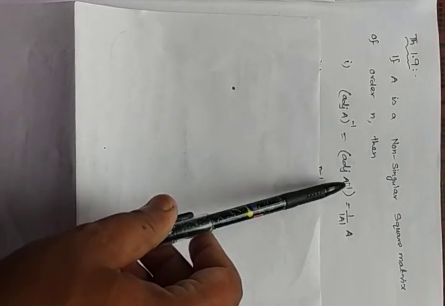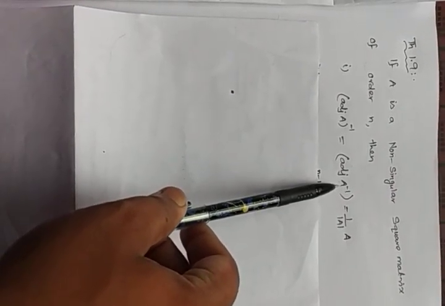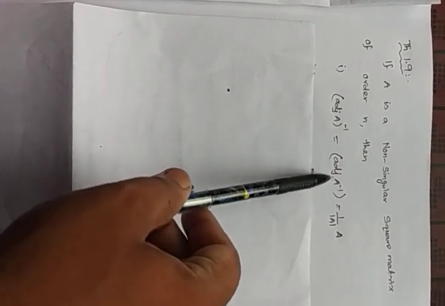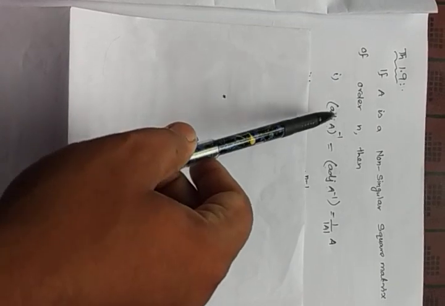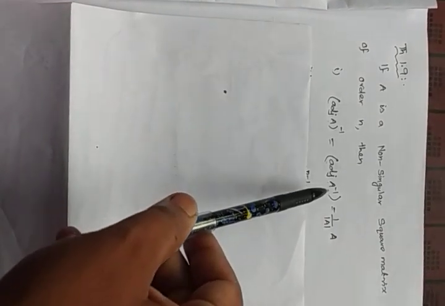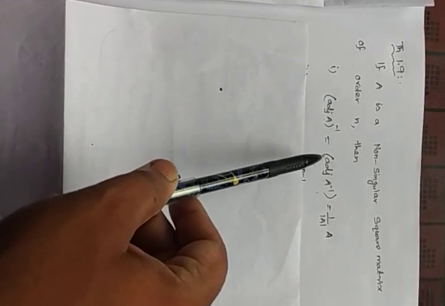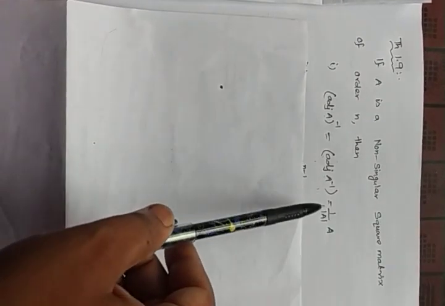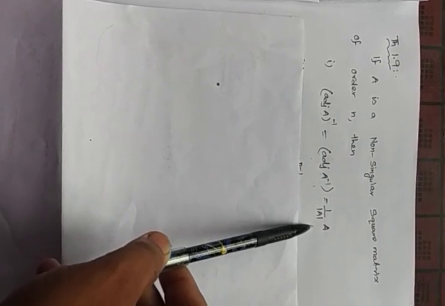Whereas here, first you find the inverse, and for the matrix you get, you take the adjoint. Is that clear? After that, these 2 values will be equal to 1 by determinant of A into A. That's an interesting point.